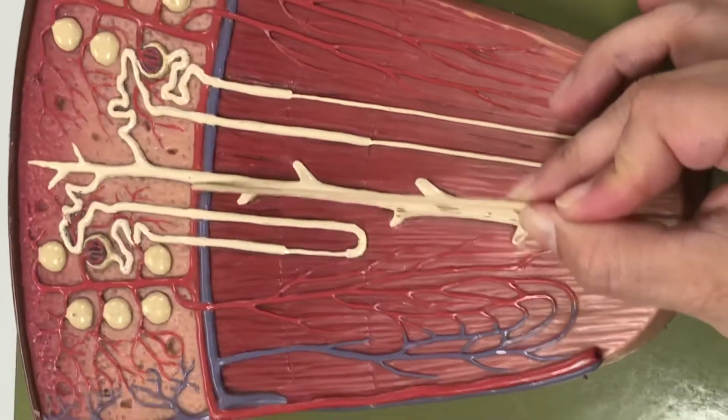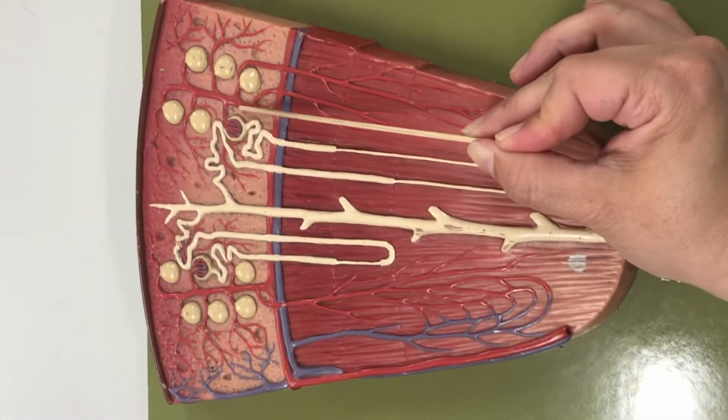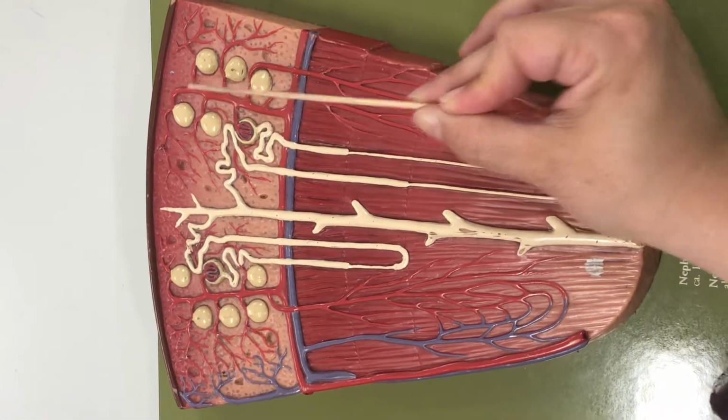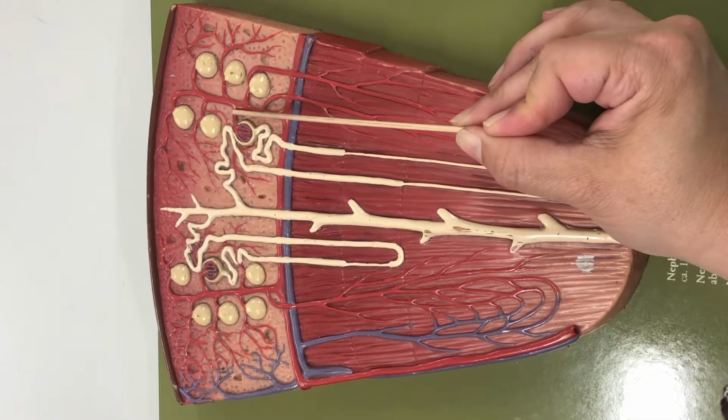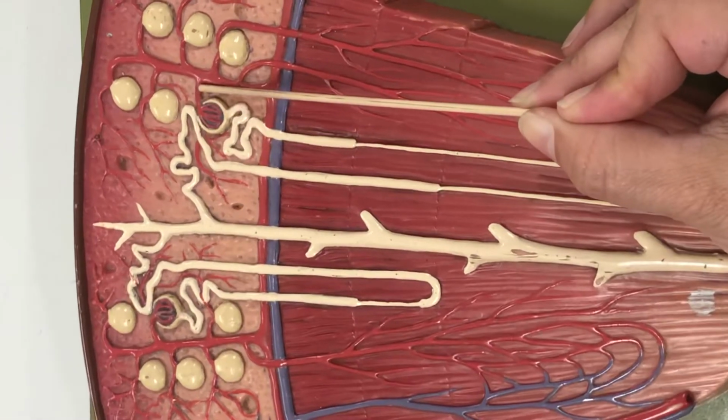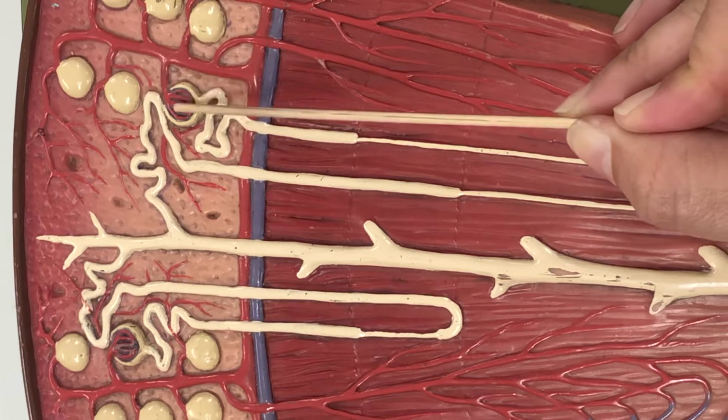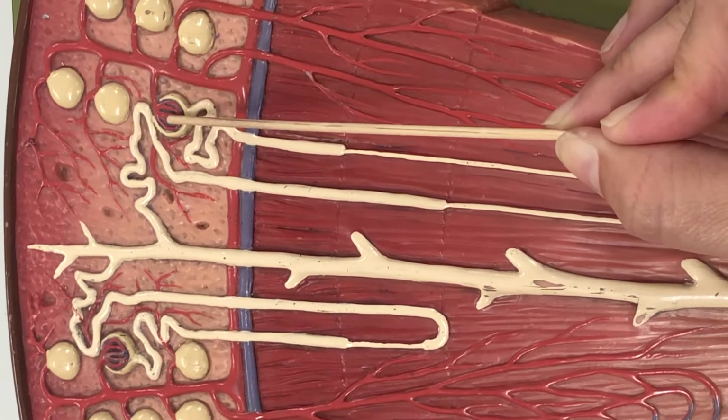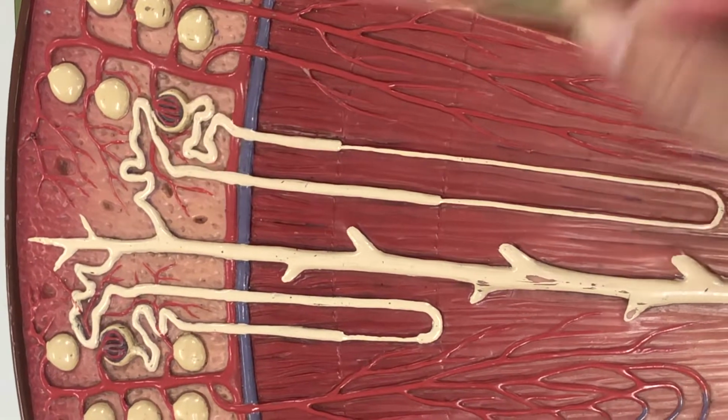If you look here, here's a close-up. You can see the arcuate, and then there's the interlobular, and you can see the blood vessel going in, so that's the afferent arteriole, and then there's the glomerular capillaries, and you would have your efferent arteriole.